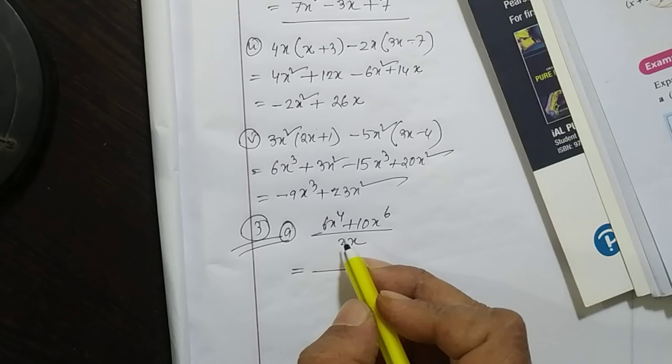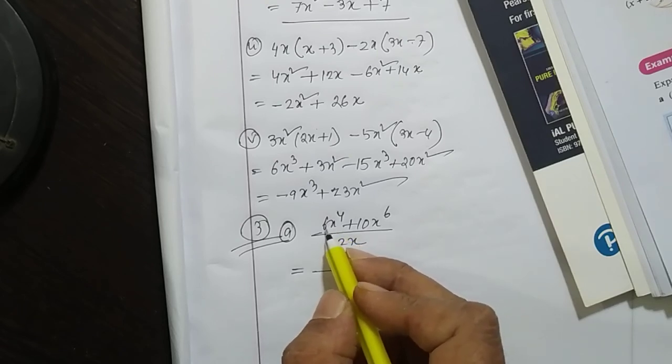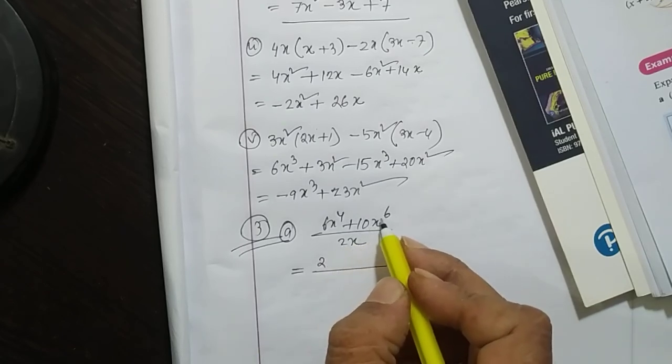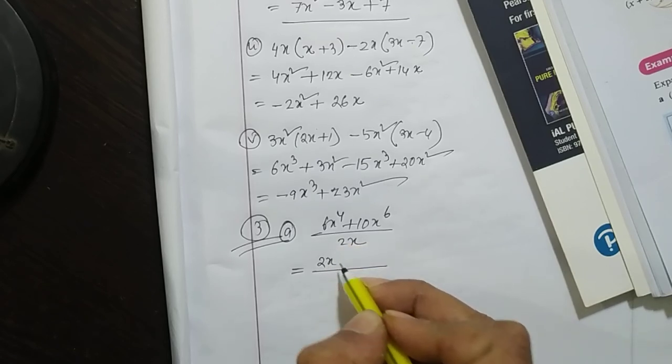So I follow normally. First take HCF here, 6 and 10, where HCF is 2, and here we have highest power 1, that is take x.